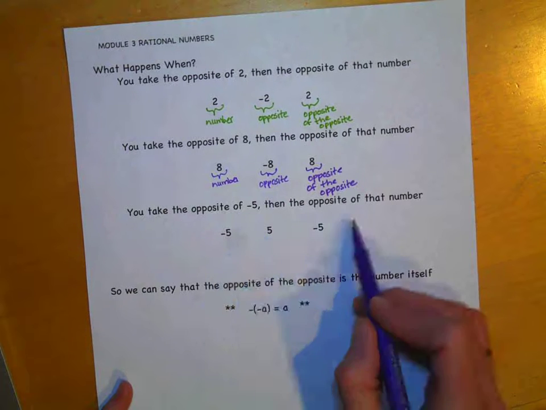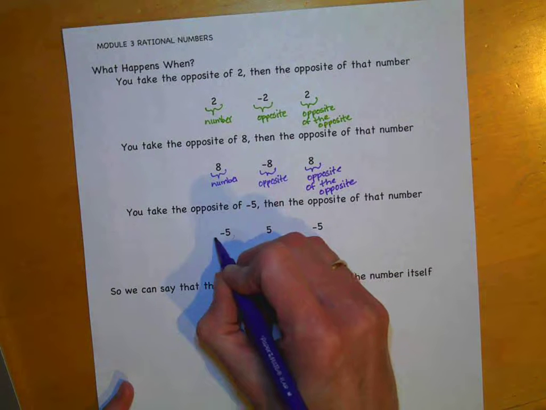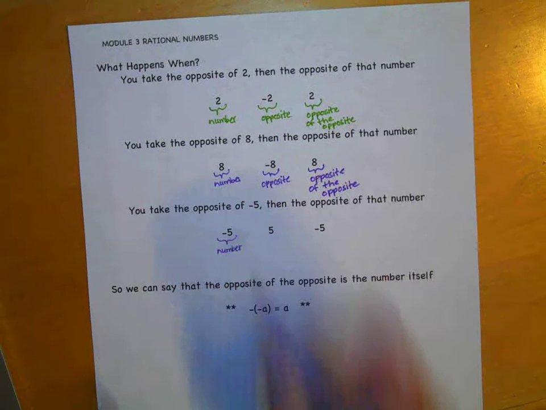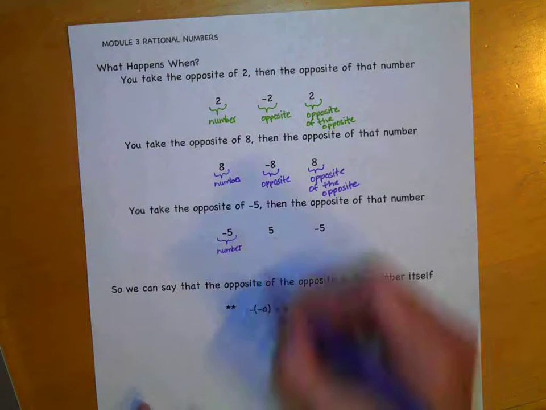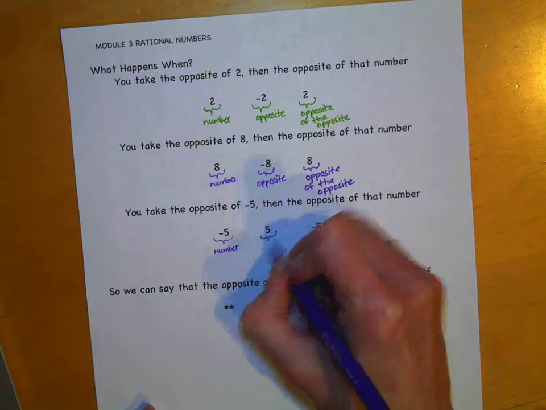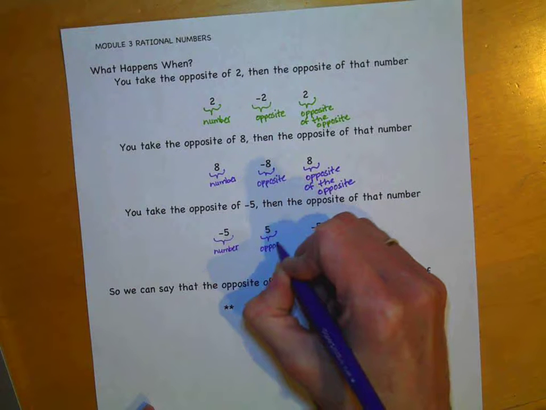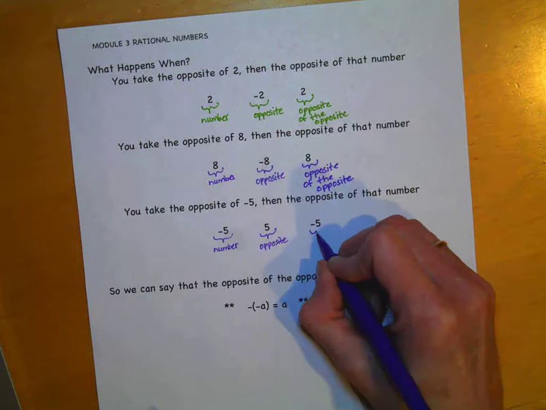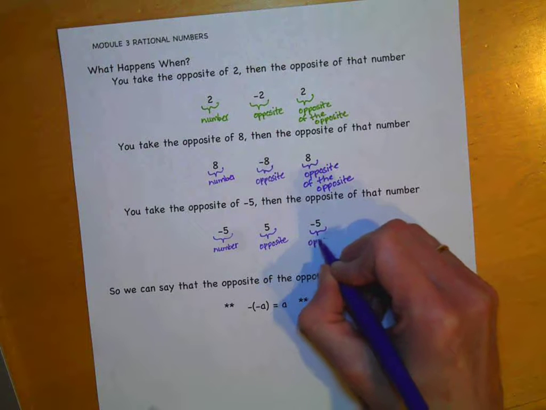So let's see. You take the opposite of -5 and then the opposite of that number. Okay, so our number is -5. What is the opposite of -5? 5. Good. So this is the opposite. And then what is the opposite of 5? -5.